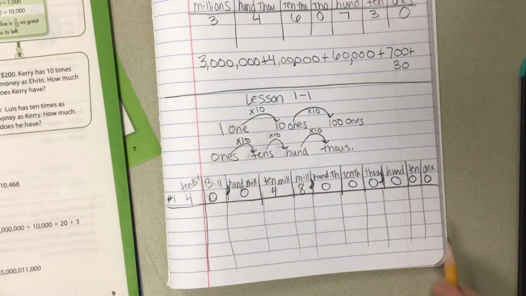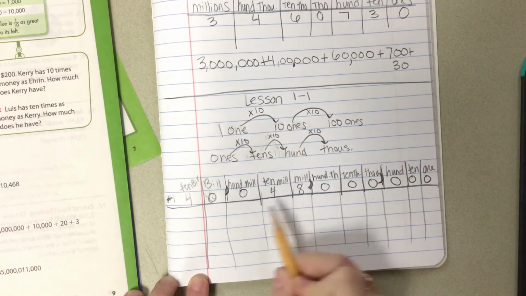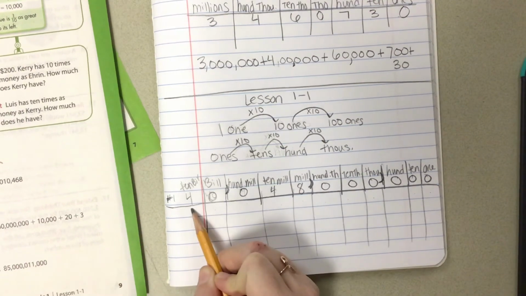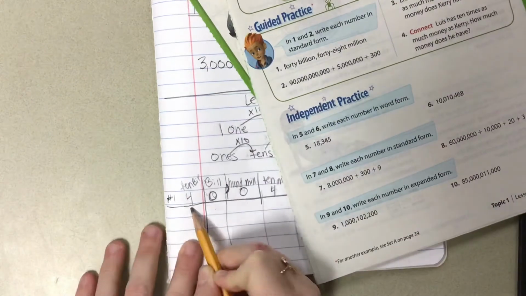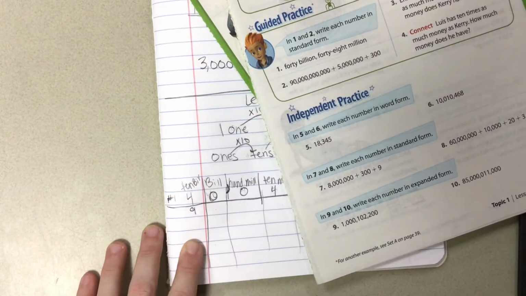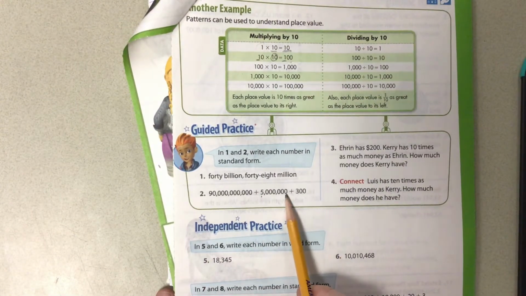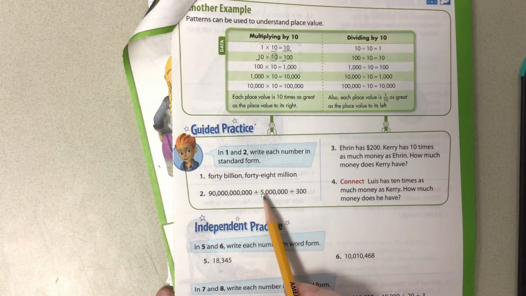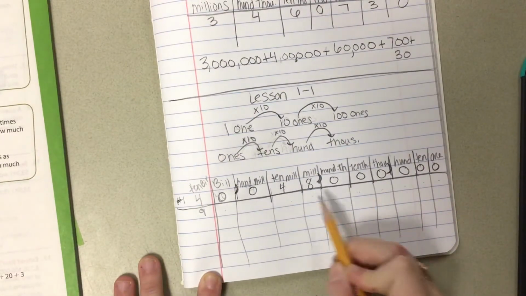So now I can come on to here and go 1, 2, 3, 4, 5, 6, 7, 8, 9, 10, 11. That's where I'm going to put my 9. So I'm going to write my 9 right there. Now I look back at my number and I have a 5. Well, where am I going to write that 5? 1, 2, 3, 4, 5, 6, 7.